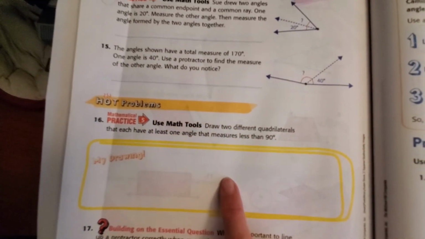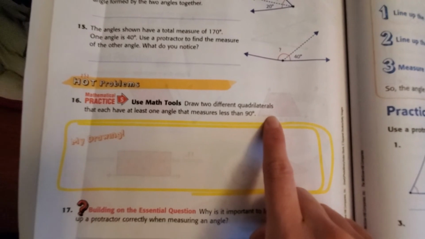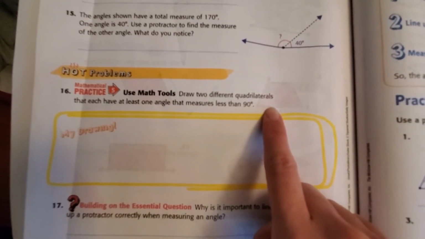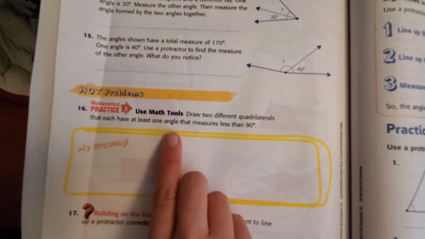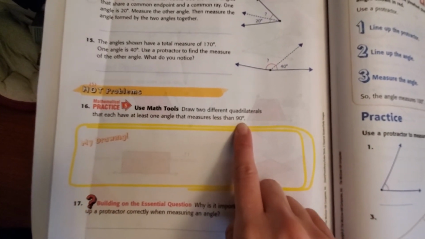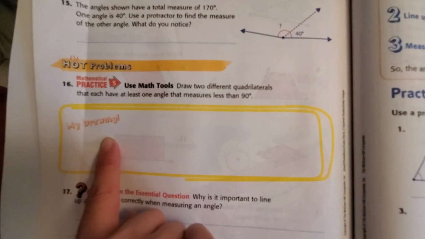And number 16, you're going to be drawing quadrilaterals. Remember, quadrilaterals are figures with 4 sides. And make sure that each quadrilateral has at least one angle that measures less than 90 degrees. So this you will not submit to me on Google Forms. You will do on a separate sheet of paper. Okay, and then number 17, just answer this question on Google Forms.